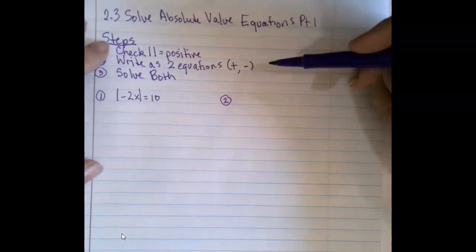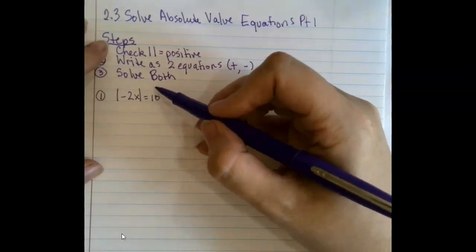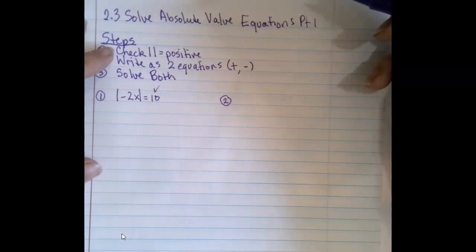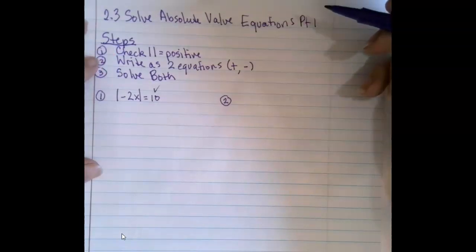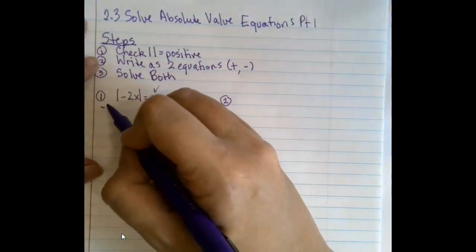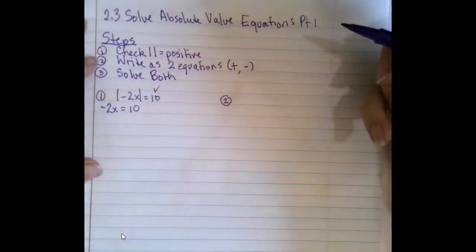So the first step is check that it equals a positive. Right here, it equals a positive 10, so we check that it equals a positive. I'll tell you what happens if it doesn't equal a positive. Number 2, write as two equations, one positive, one negative. So all you do is the first one you write, you just copy it down and take off the absolute value signs. You don't do anything else.